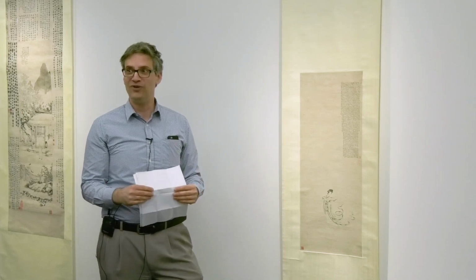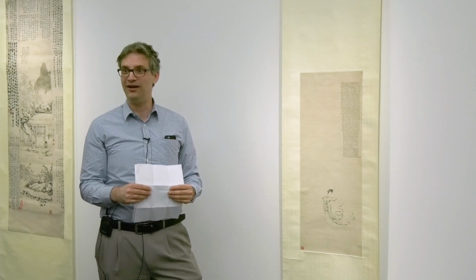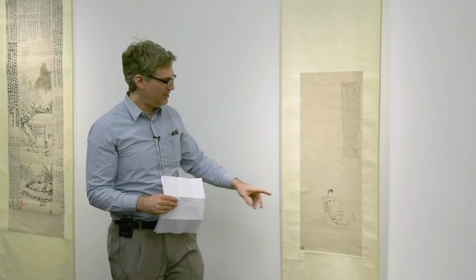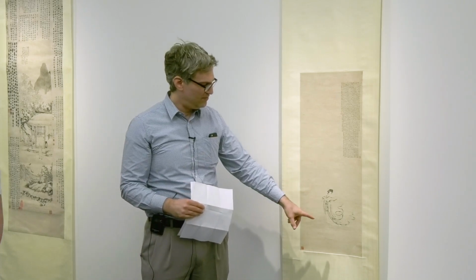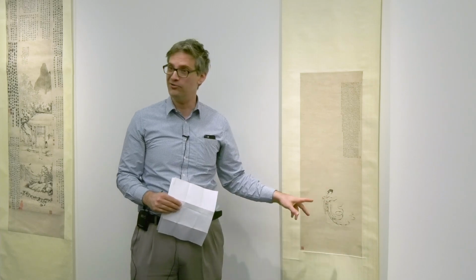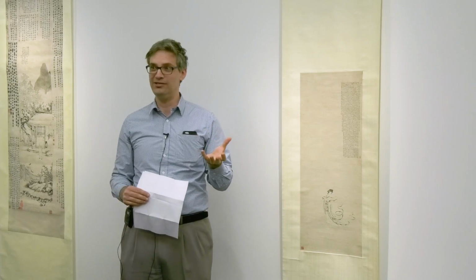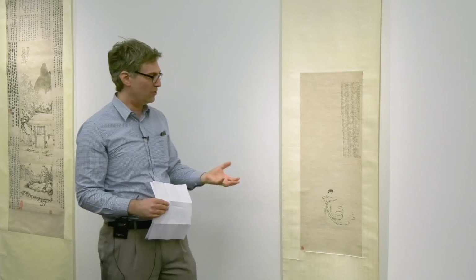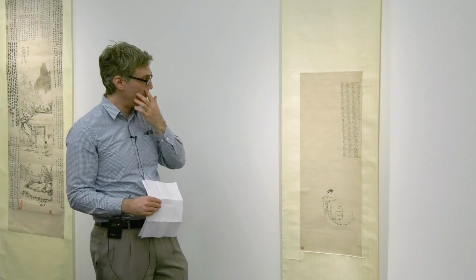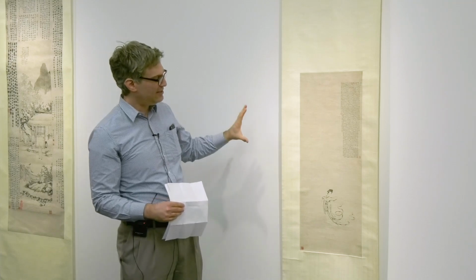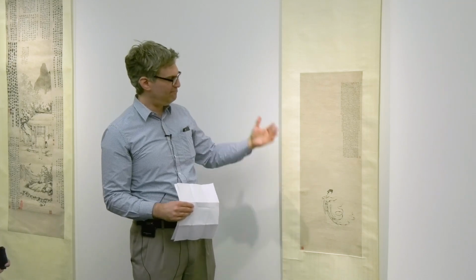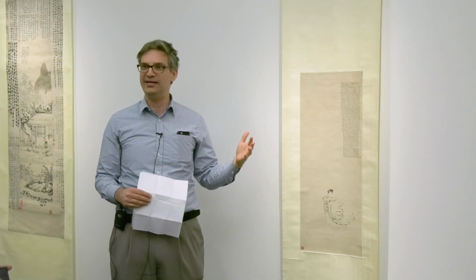So she's not the right kind of goddess for a lot of worship ceremonies, but nonetheless, the painter seems to have borrowed from Taoist religious representations of deities in order to paint this image. So we can tell that this is not Taoist in intent, right?